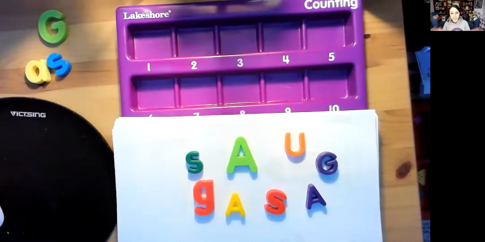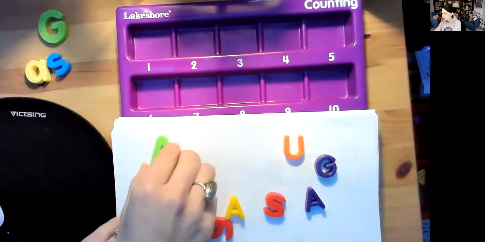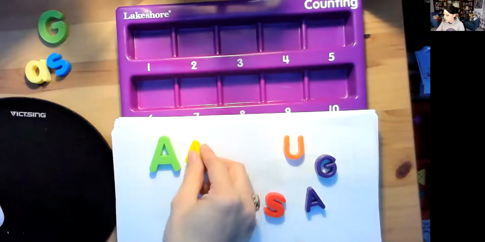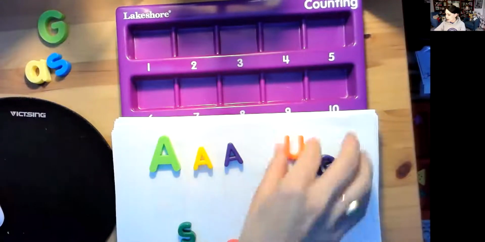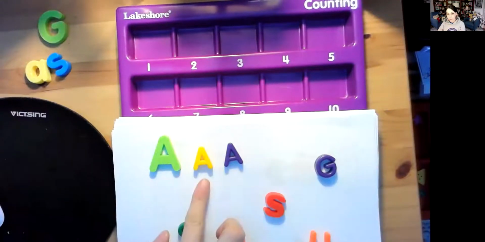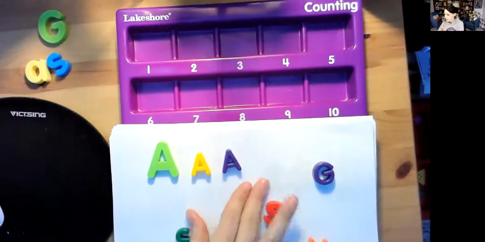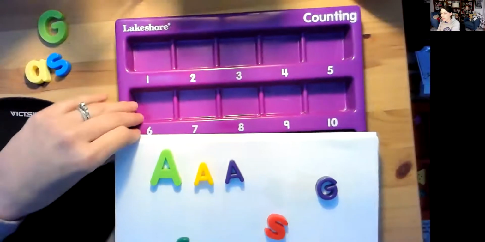So the first thing I want to do is sort them. Let's start with the letter A. How many letter A's do we have? I'm going to put all our letter A's over here. 1, 2, 3. We have 1, 2, 3 letter A's, but that's not our question. Our question is how many letters do we have all together?